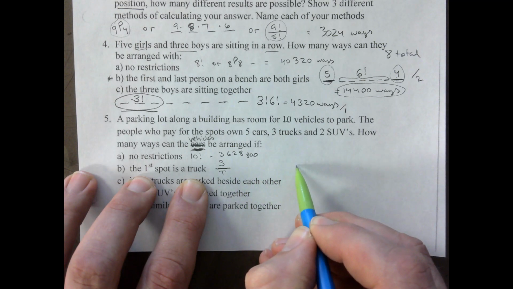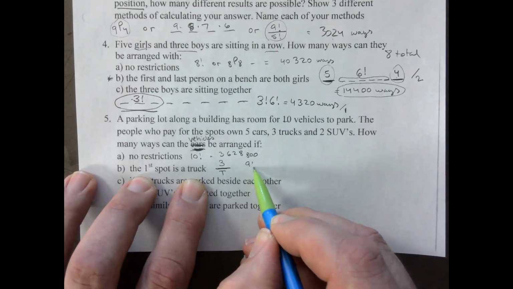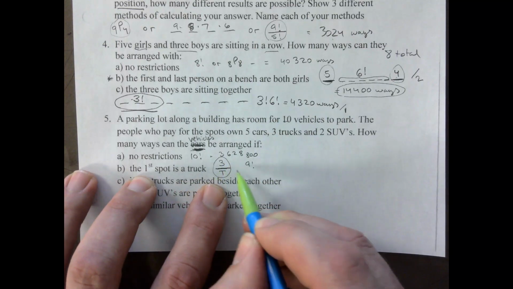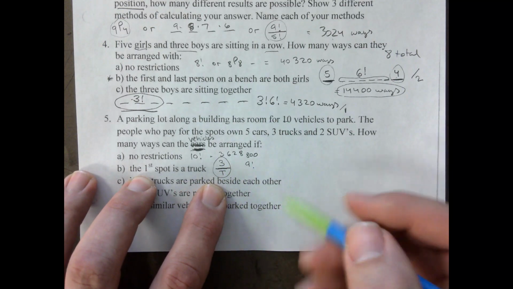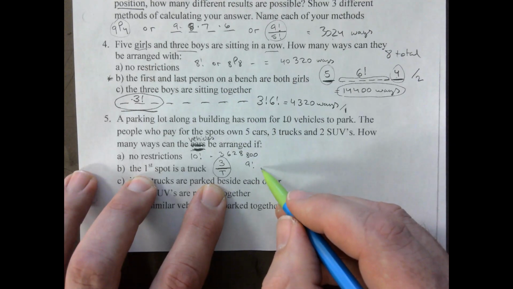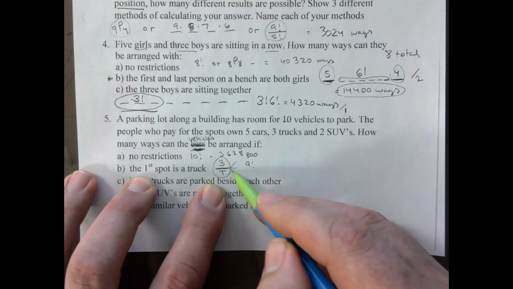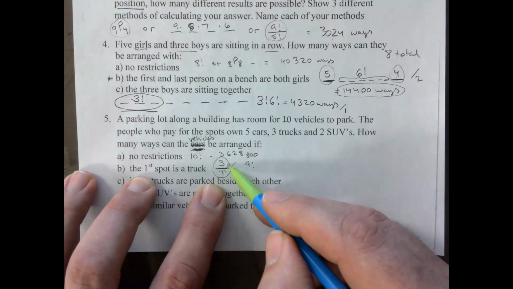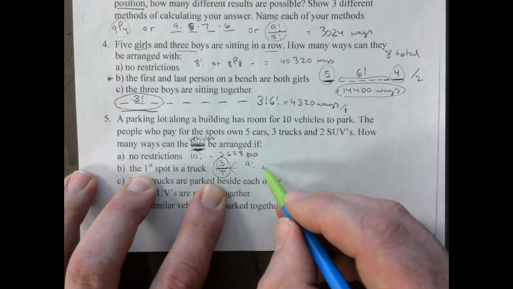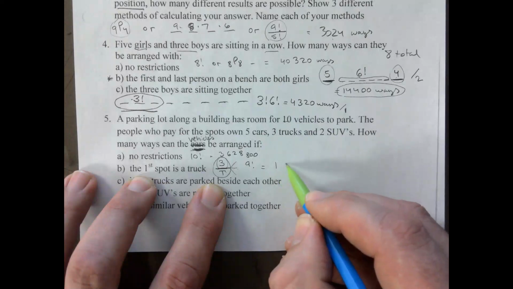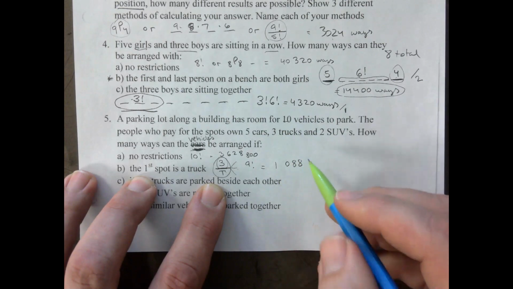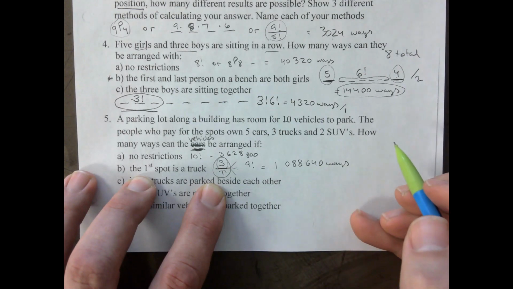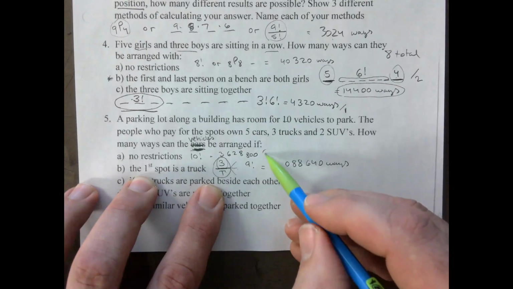So 3 times 9 factorial. So 3 only for the first spot. You use 1 car, you still have 9 vehicles to fill in the rest. So this is almost like branching off into 3 cases: truck, truck, truck. You add them all up, but the shortcut is to just go 3 at the front. That would give you 1,088,640 ways to do that. 1 mark for that as well. So 1 and 1.